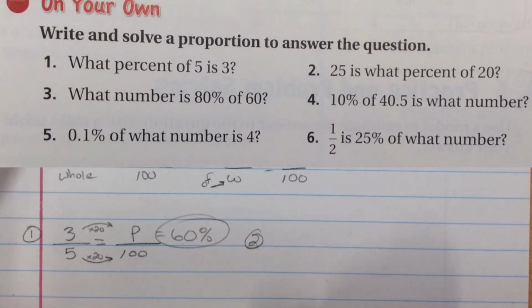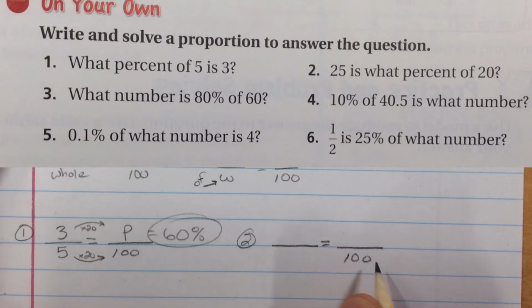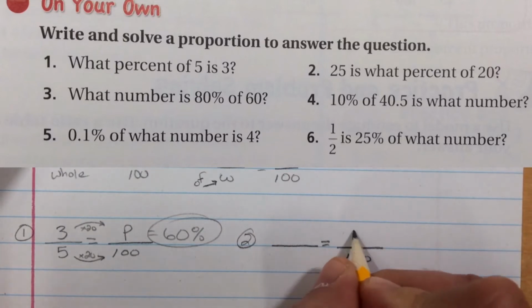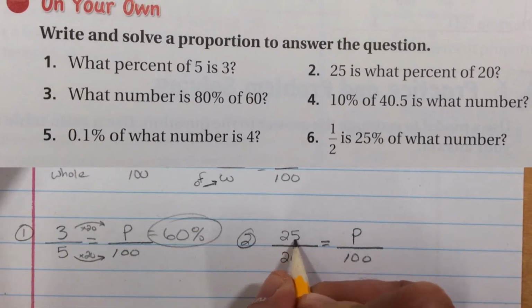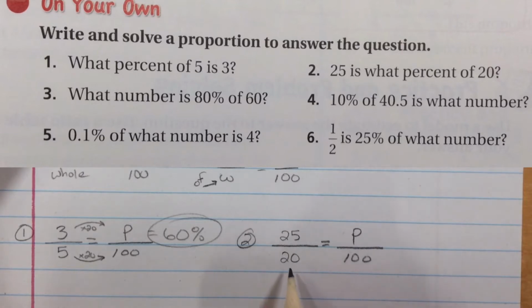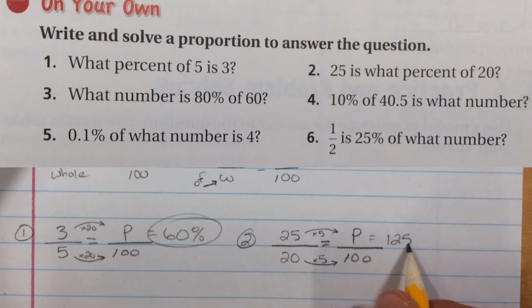Number 2 says 25 is what percent of 20? So line equals line over 100. And it says is what percent? So they're telling us we're looking for the percent again. Of 20, so 20 gets to go down here, and 25 is left going up there. We can always do cross products, but if we can find something we can multiply by, it does make that nice and easy. So times 5, 20 times 5 is 100. So 25 times 5 equals 125%.